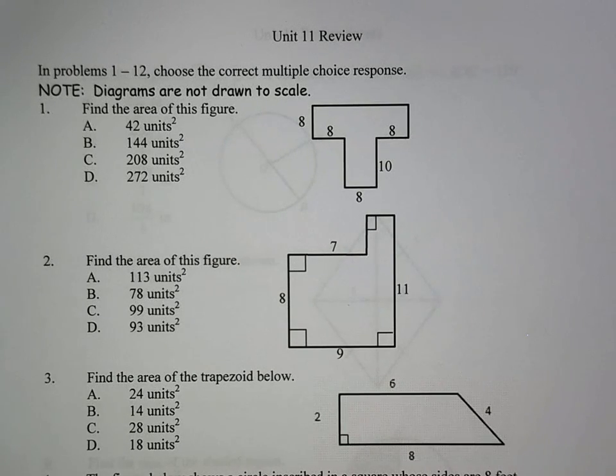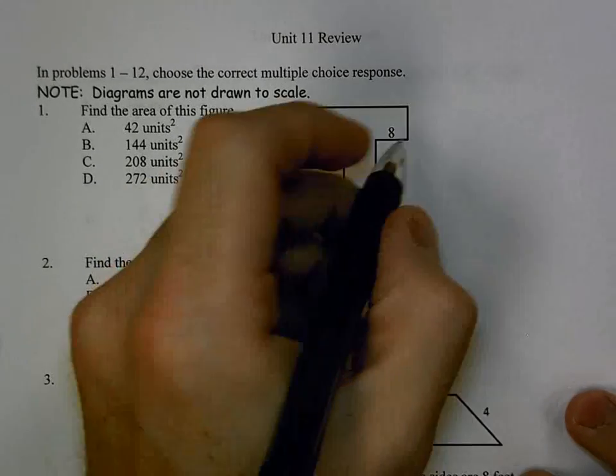This is the Unit 11 review, which comes from Chapter 11, which covers areas. On our first problem, we're looking at finding the area of our figure. Now, we don't have a specific polygon name or area formula that we could call that. We're going to break it up into pieces, and we can always break something apart, find the area of the pieces, and add them together. We're going to see that on quite a few of these problems today.